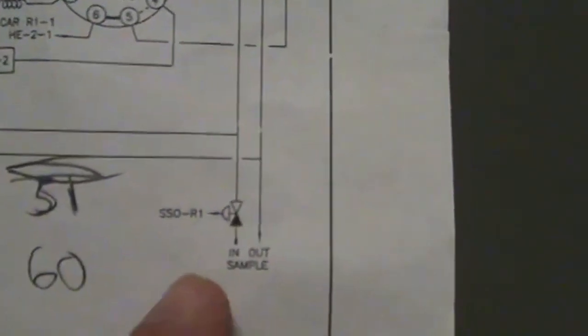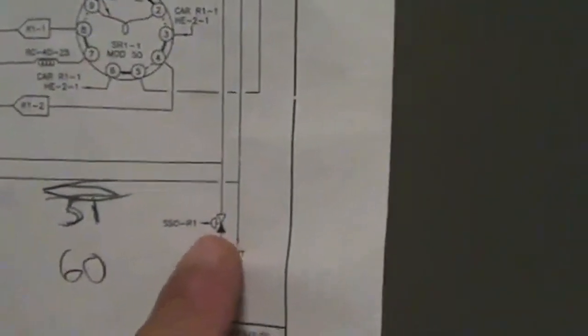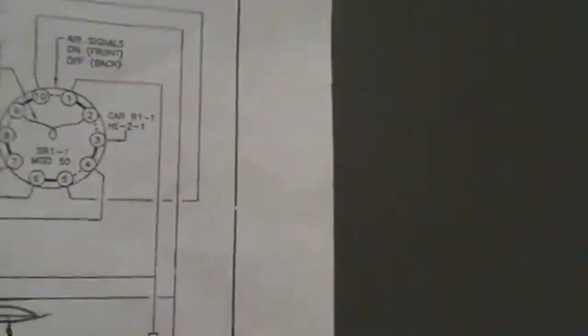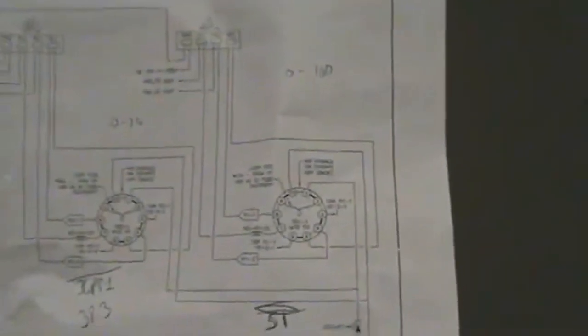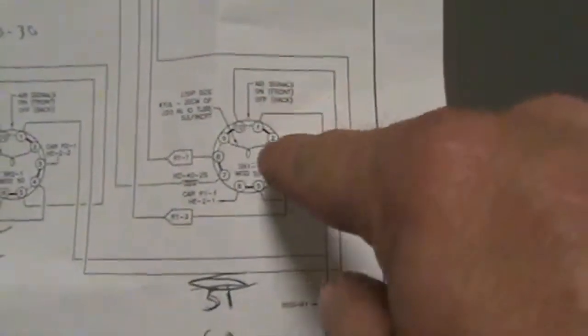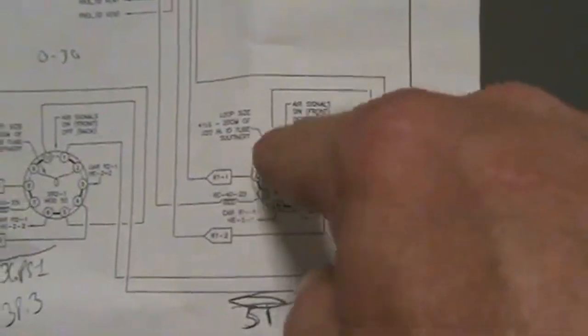So what's going on is we are bringing in our sample, and we're going to go through our SSO, sample shutoff valve. It's going to come up and it's going to T, and it's going to parallel feed both Model 50s. It's going to go in on 1, internally go to 2, fill the sample loop 9 to 10 and out. Same thing there, same thing there.